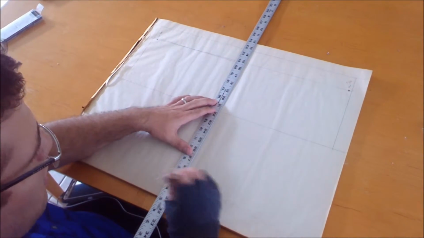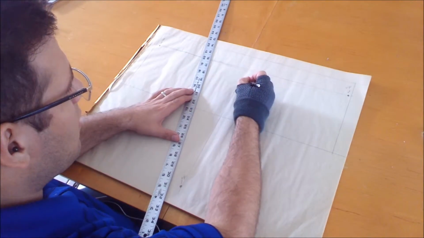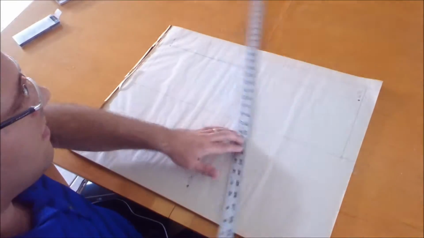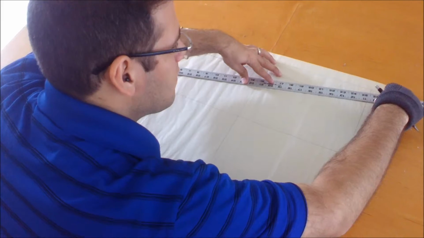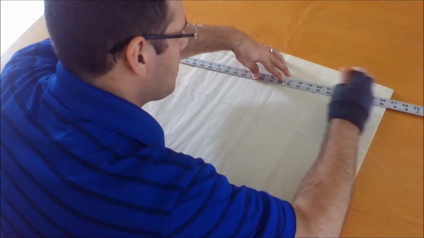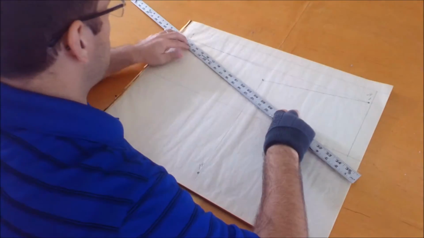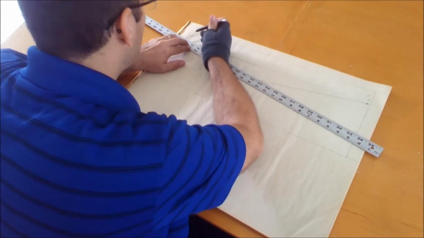So let's set up one here. And this is the end of my building here. So I'm going to set up here and here.